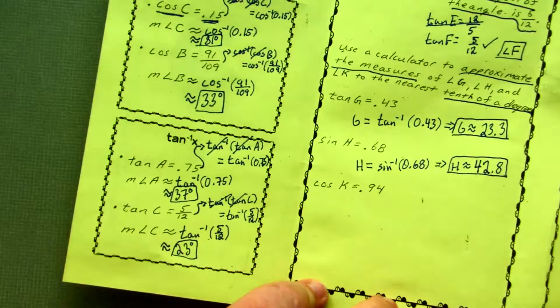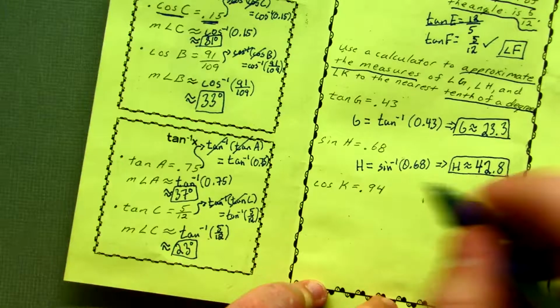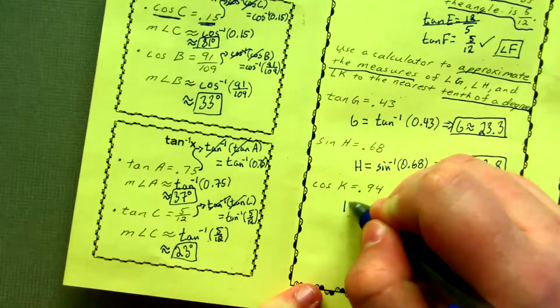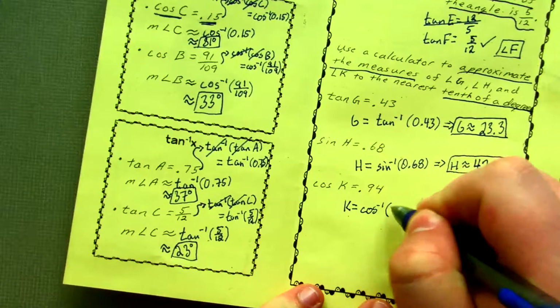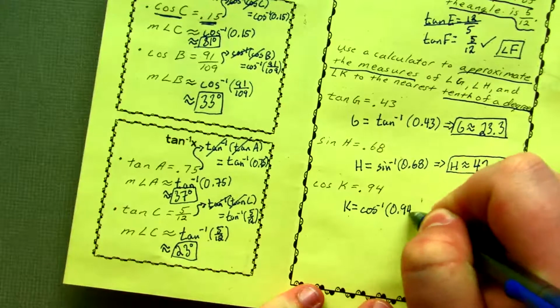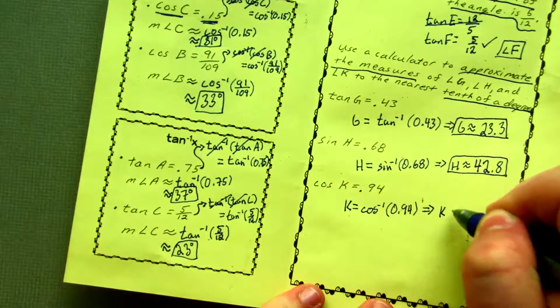Awesome. Our last one, we've got to use inverse cosine. And what did we get when we used our inverse cosine? Message it to me in the chat.